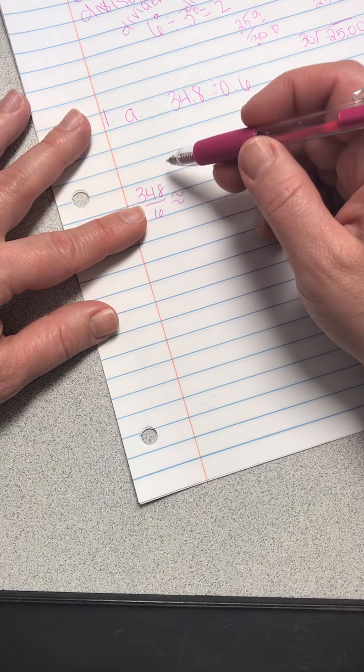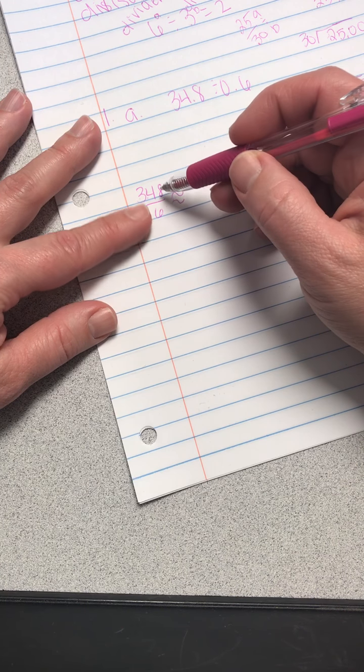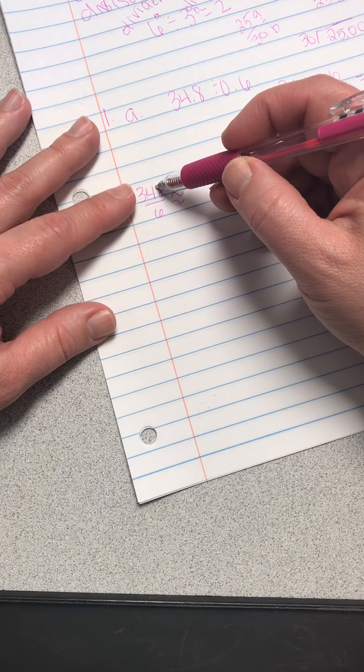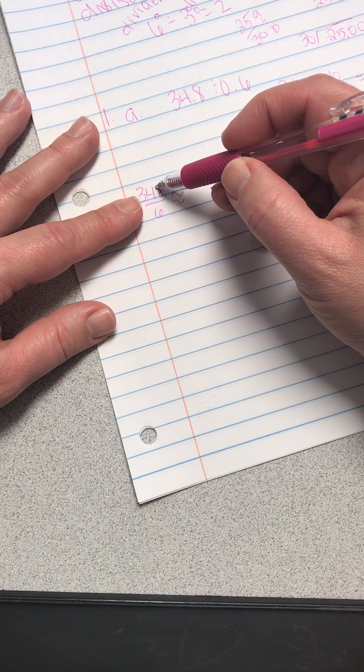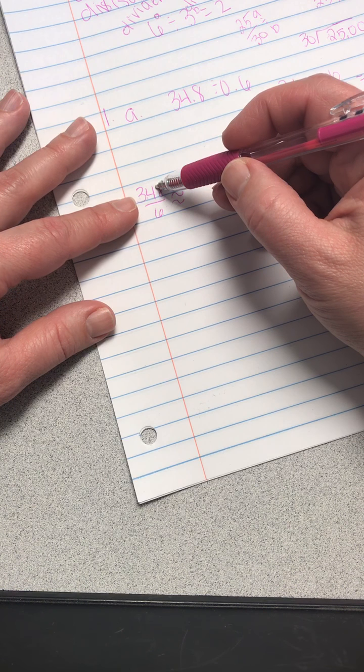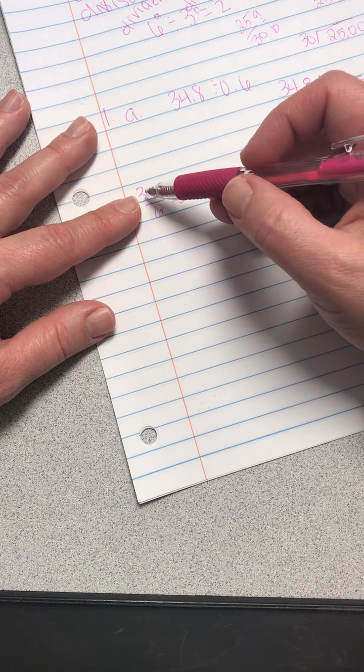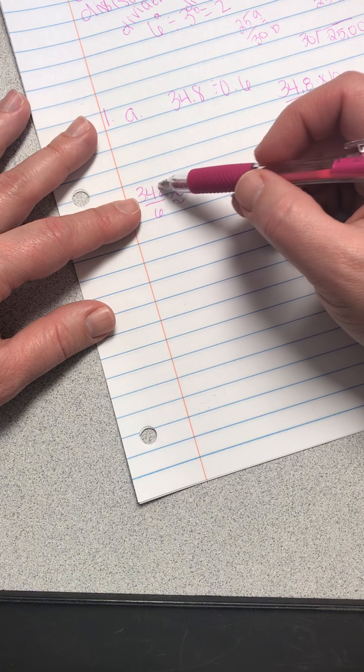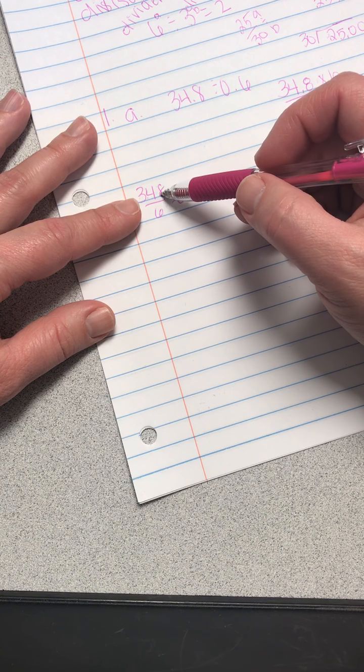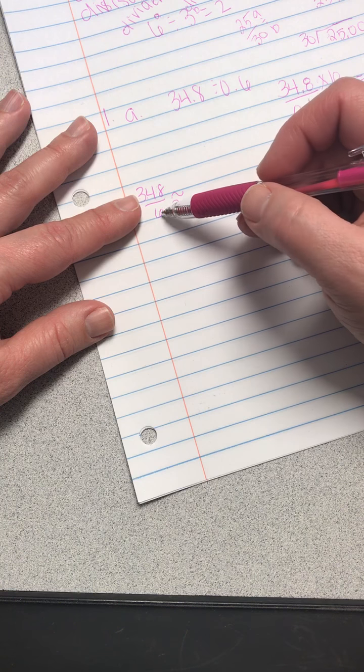So 6 goes into 34. It can go 5 times. That would be 30, but that would make that 300. That's really far off from 350.